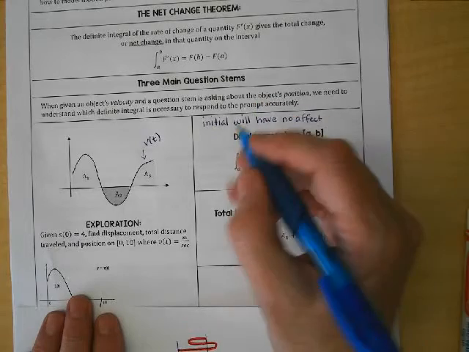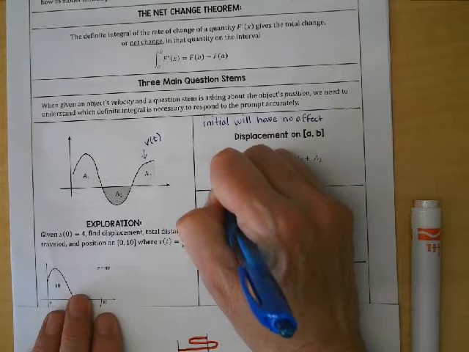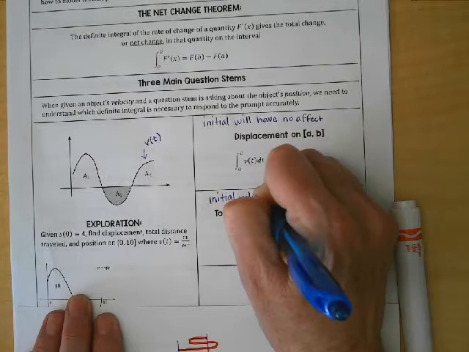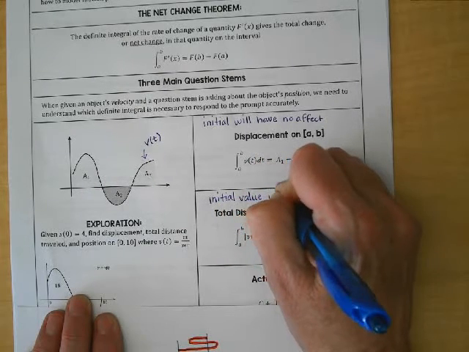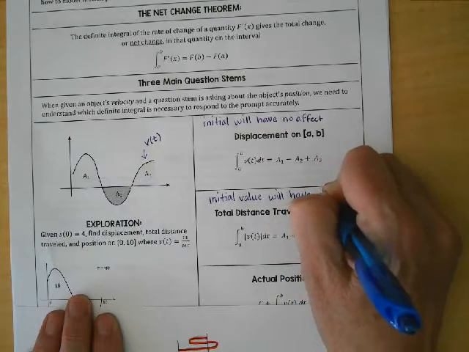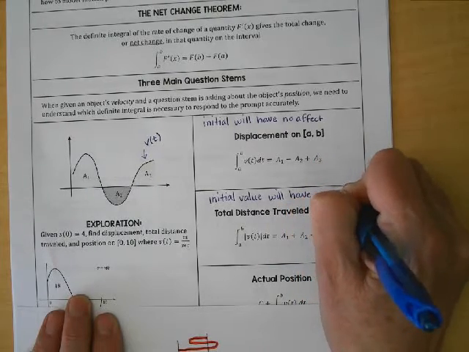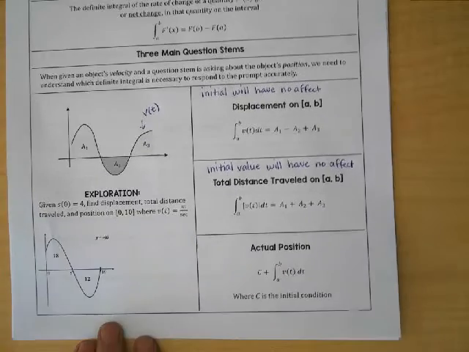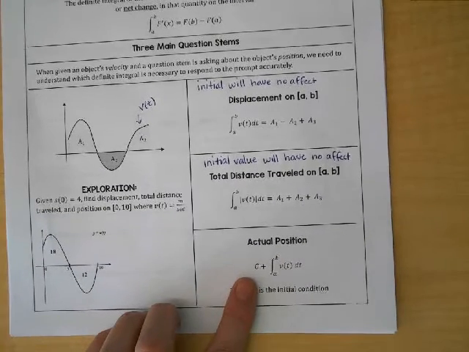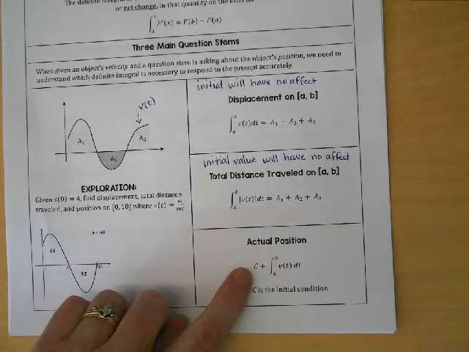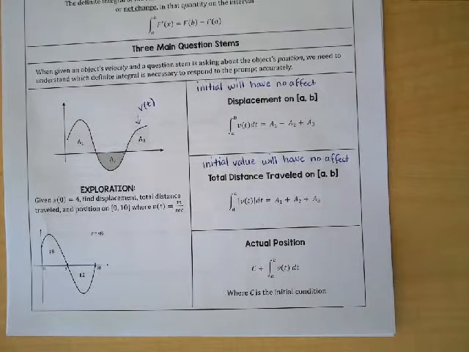Again, it will not be affected by the initial value. Now, I'm going to go back over what these mean. If you want actual position, then you're going to take into account the initial value right here. And again, I'm going to show you how that's going to work.